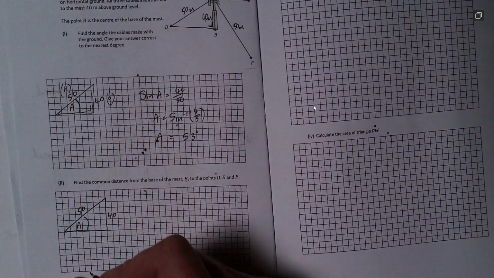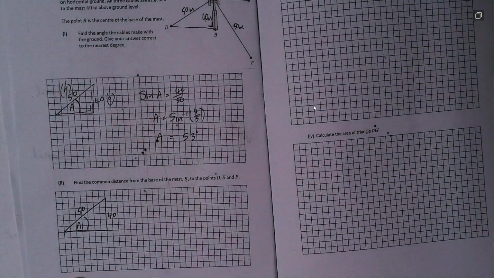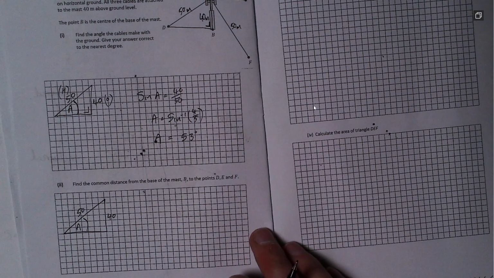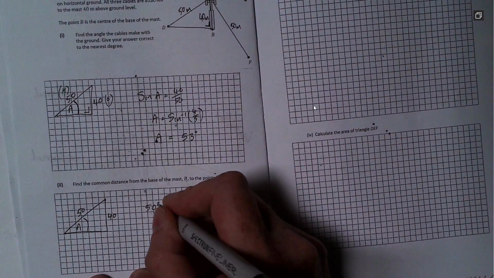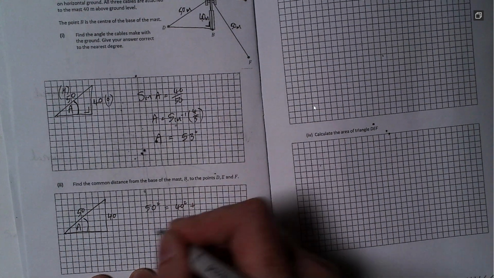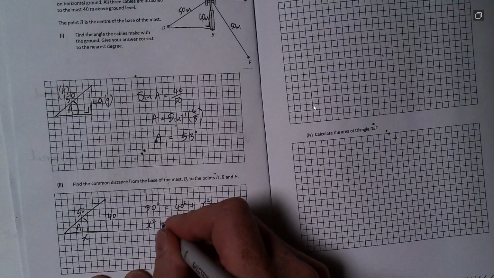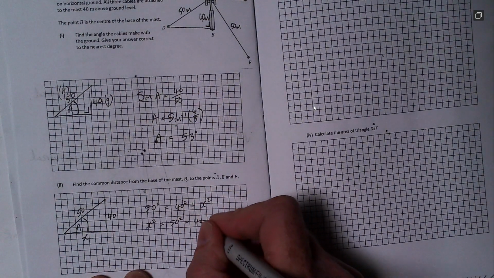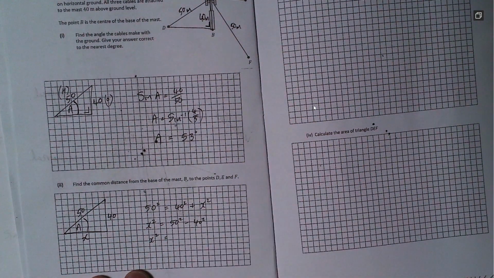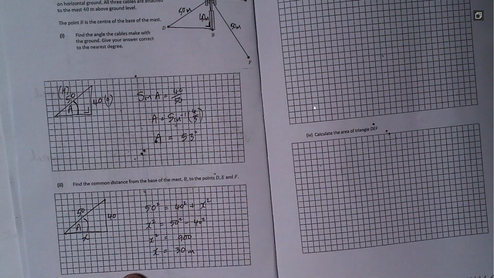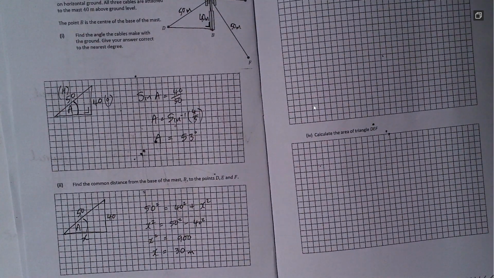We can use Pythagoras' theorem first. So 50 squared equals 40 squared plus x squared. So x squared equals 50 squared minus 40 squared. The calculator gives you 900, so x equals 30 meters.